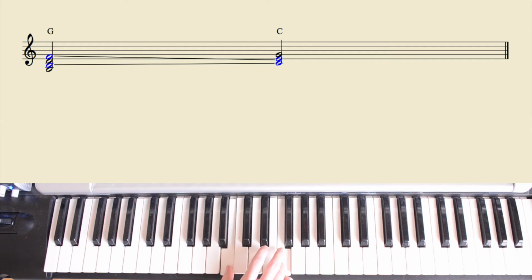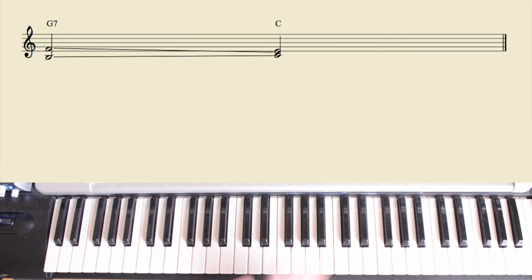So leaving out the other notes of the chords and just looking at the leading tones themselves, it sounds like this.